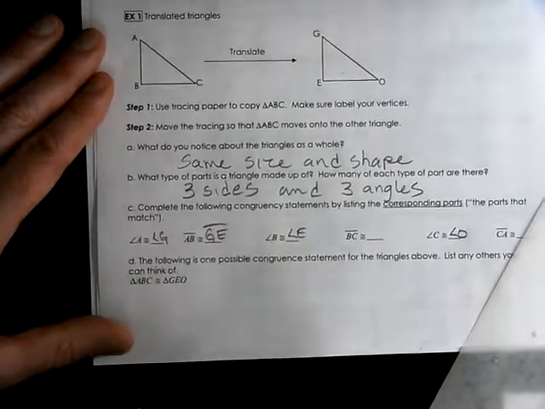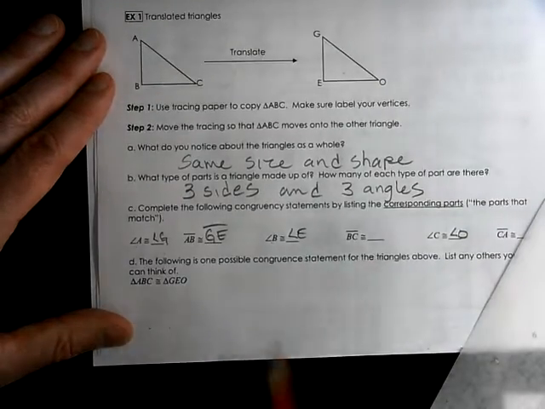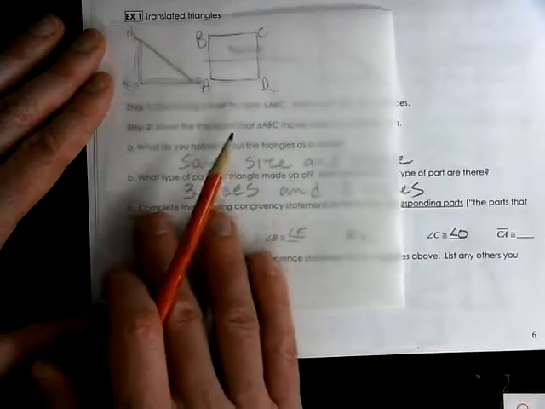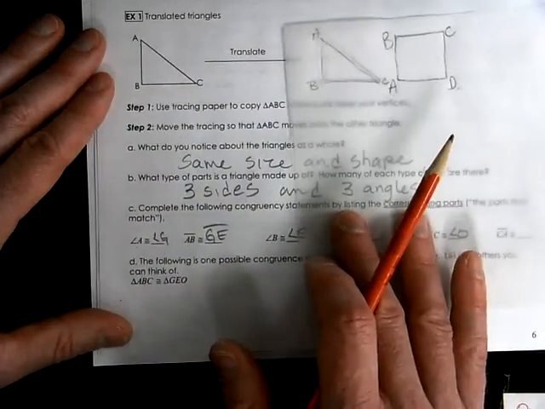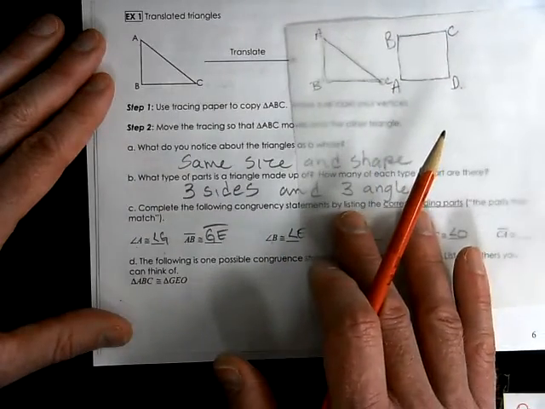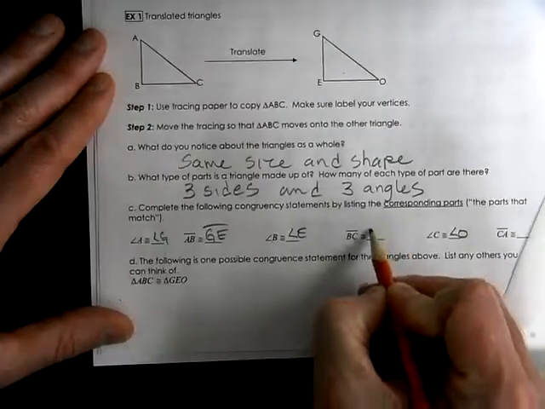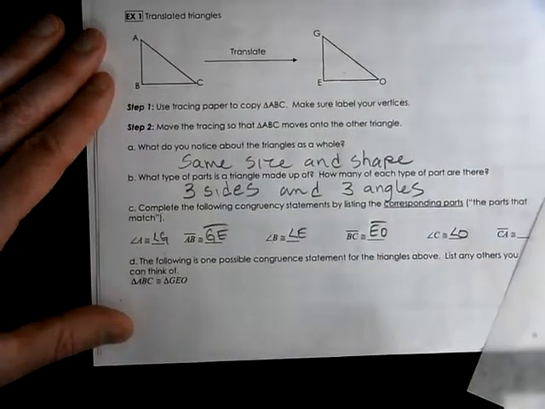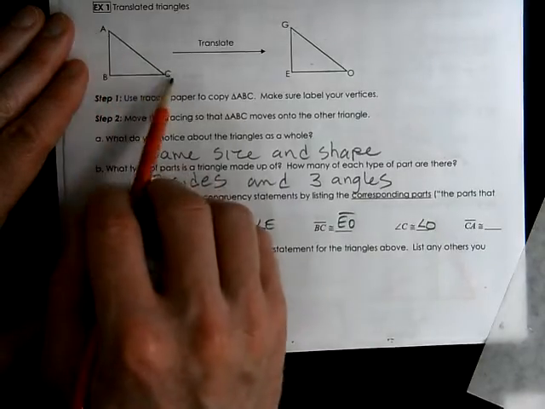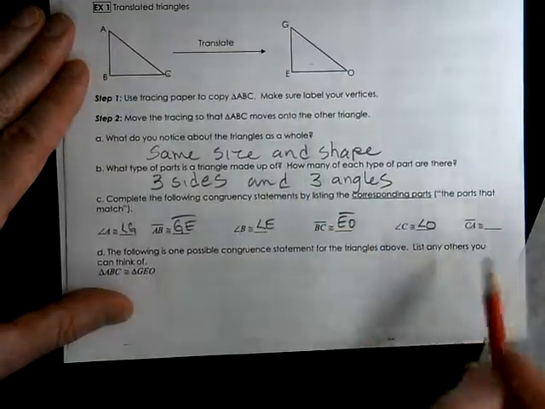GE. Segment BC, the one down here at the bottom, as we slide this over, what does BC map onto? EO. And then the last one, CA, is congruent to OG.